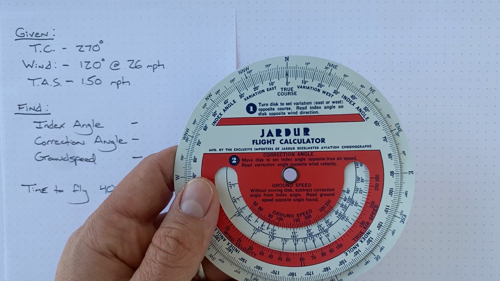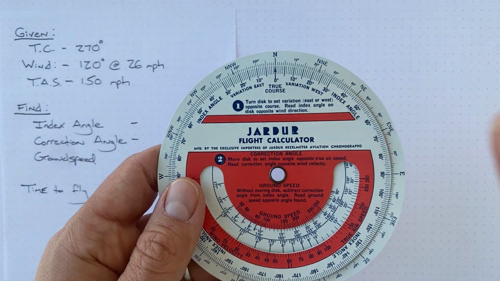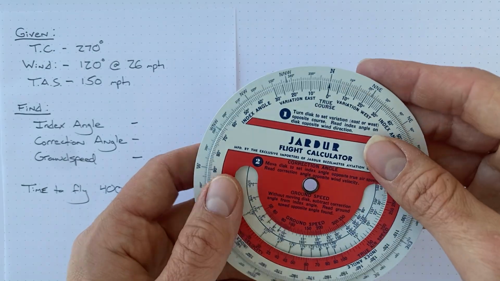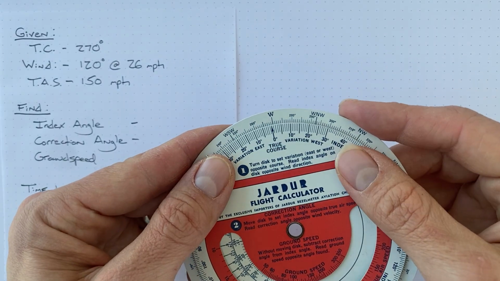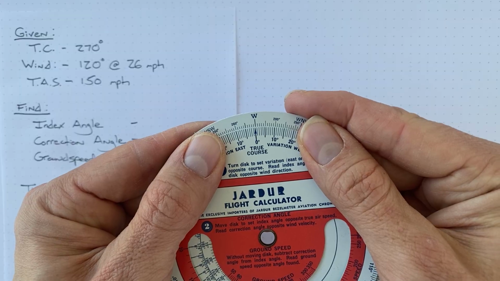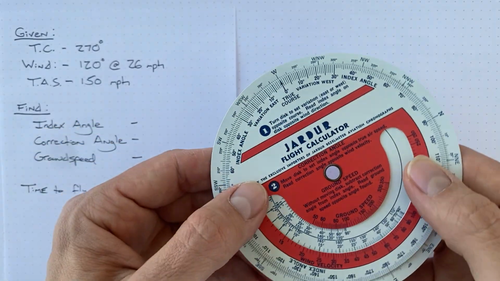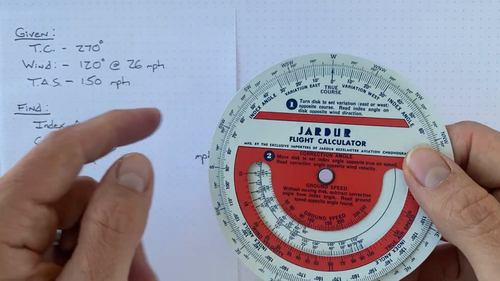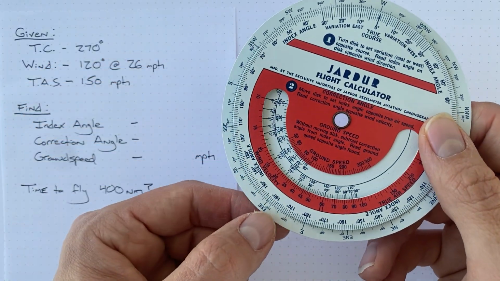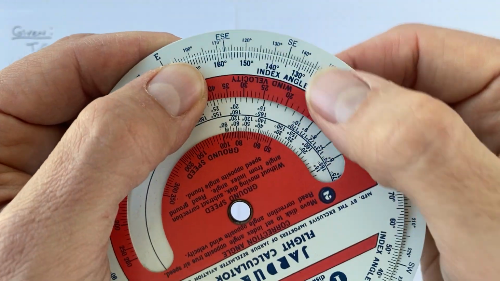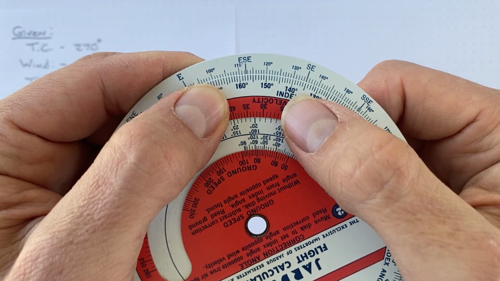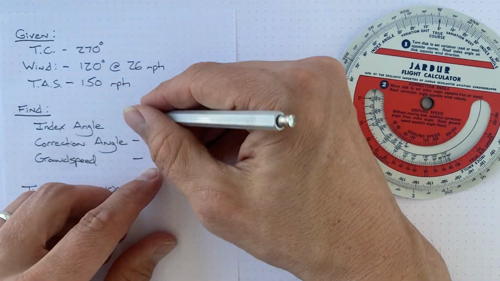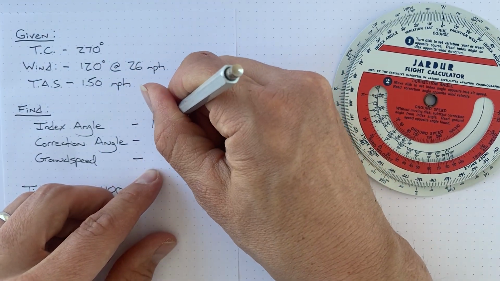So we're going to actually do that a little bit differently and just treat this as if we're flight planning rather than actually flying. So we'll set our true course, which is this line right here, to our true course, which is a heading of 270 or west. So we set that up like that. Next, we read the index angle on the disk opposite our wind direction. So our wind is coming from 120. We come down here to 120, and we read our index angle on that inner scale of 150. So that is our index angle, or our relative wind angle.